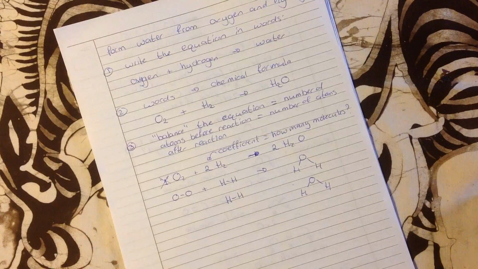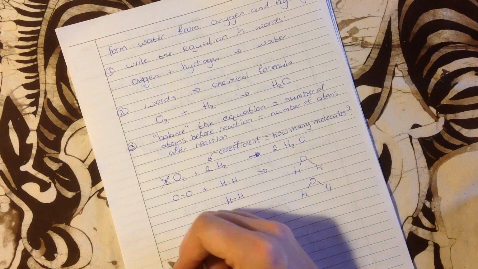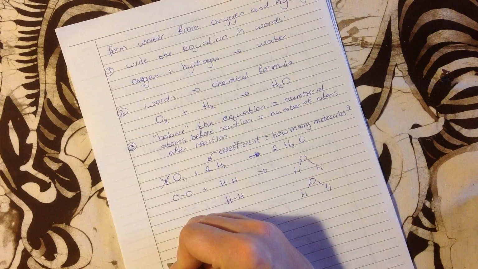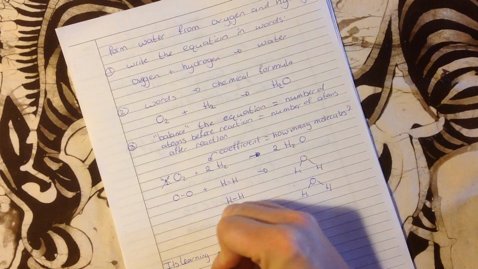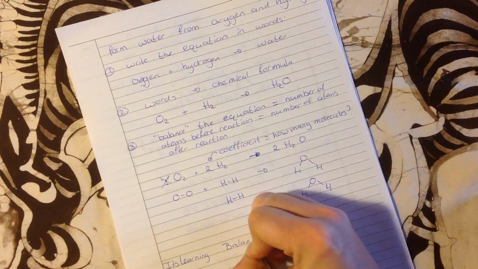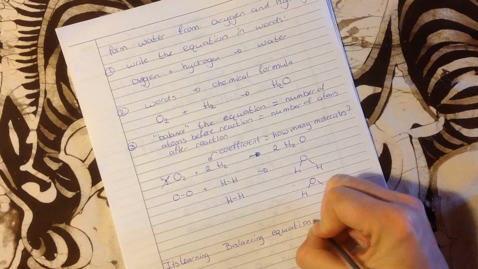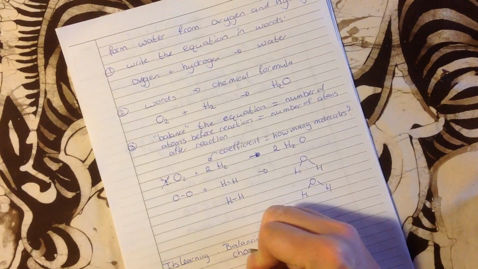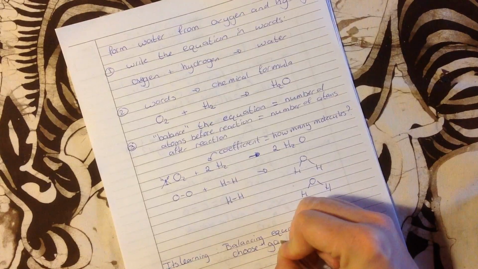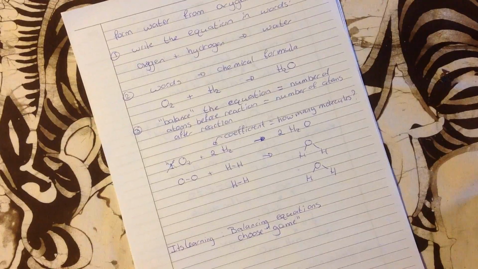This is how balancing equations goes. It's hard to begin with, so you should go to ItsLearning, and there you can find balancing equations. Please go there, choose game, and try to earn all the stars you need.